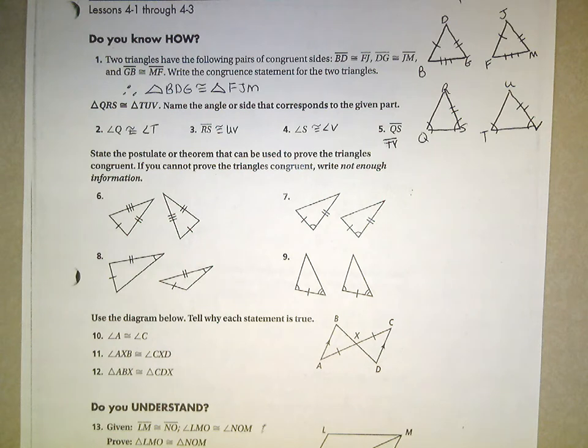And the first one says two triangles have the following pairs of congruent sides. Segment BD is congruent to segment FJ. Segment DG is congruent to segment JM. And segment GB is congruent to segment MF. Write the congruent statements for the two triangles.